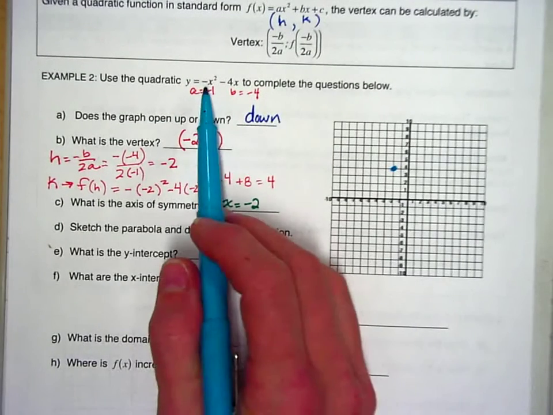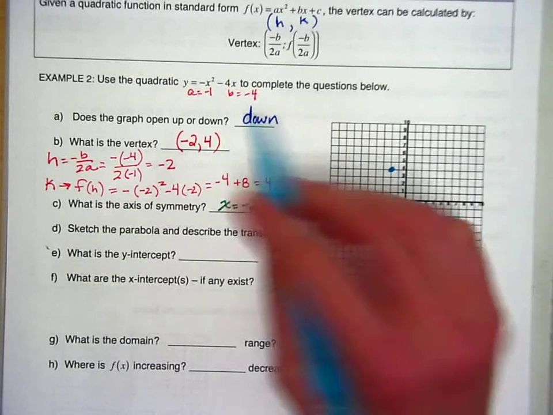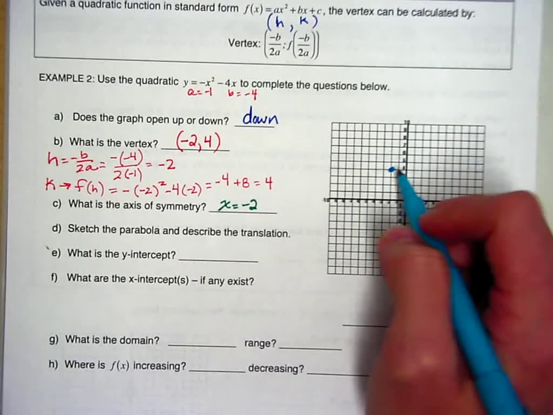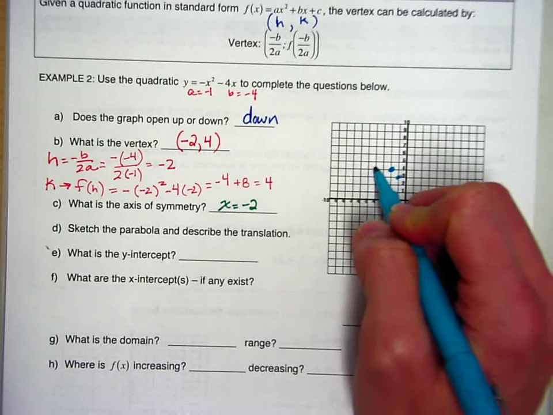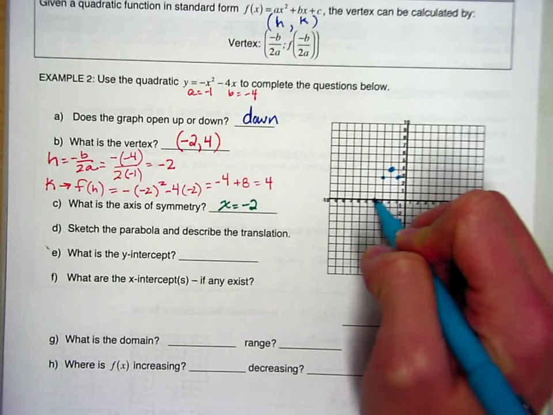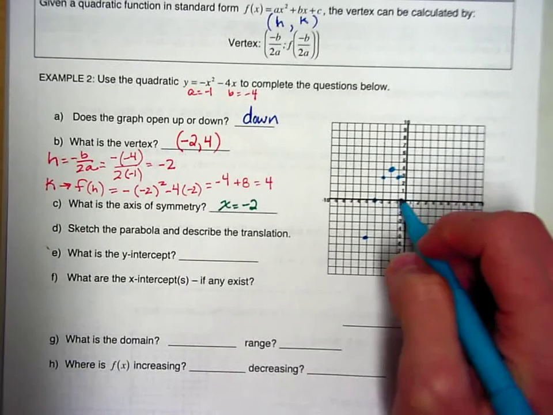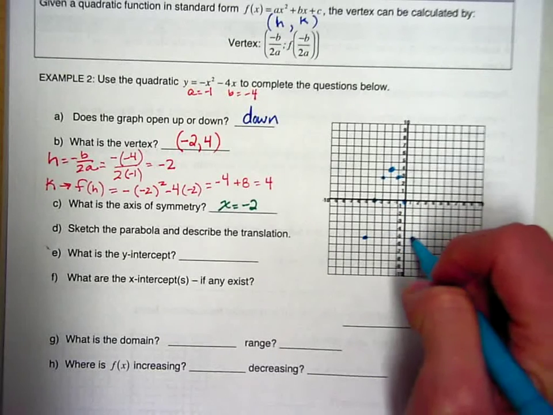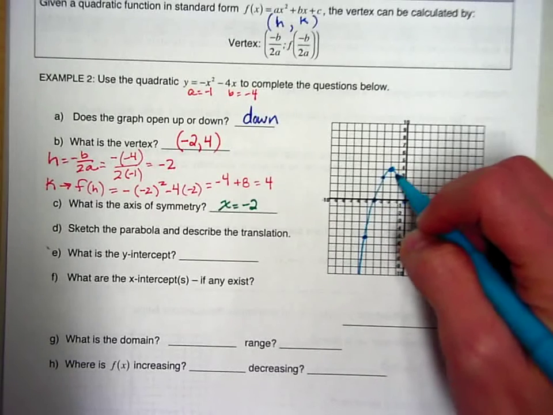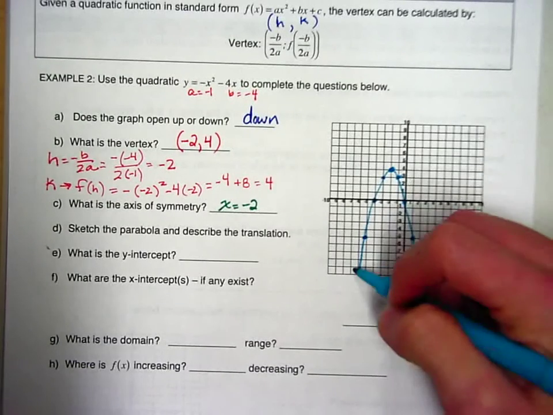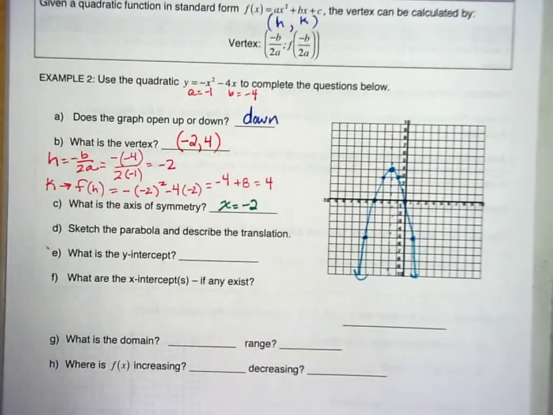We do know there was a reflection, so instead of going up, we're going down. But we know for x squared, our square function, we just go left 1, down 1, right 1, down 1, left 2, down 4, and then 3, and then down 9. All right, so now we have our function here. And again, x equals negative 2, that's this line right here, that's our axis of symmetry.